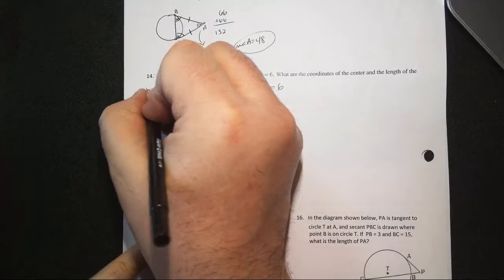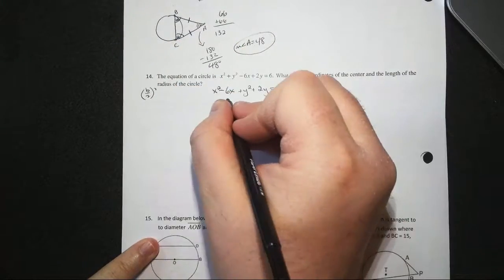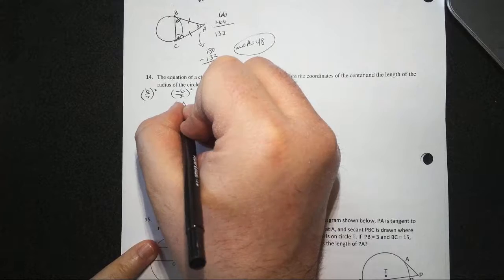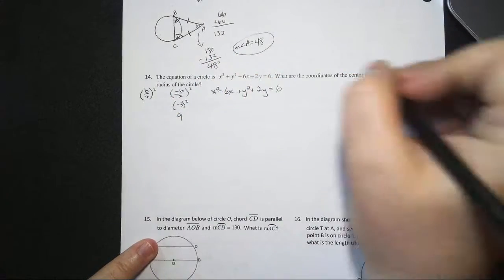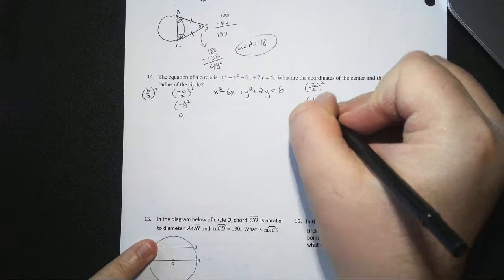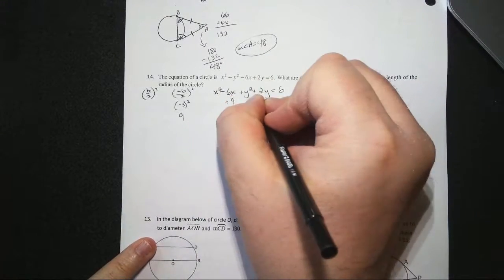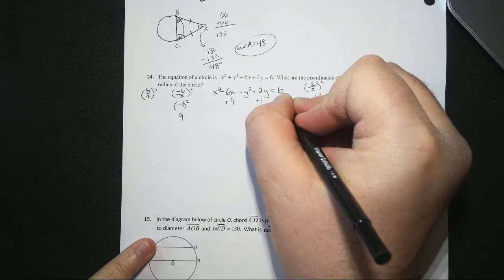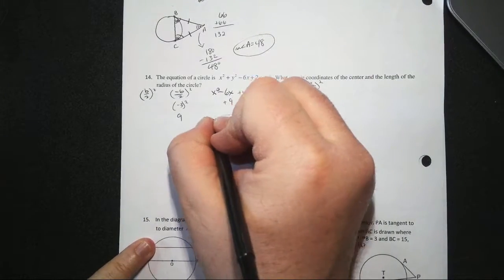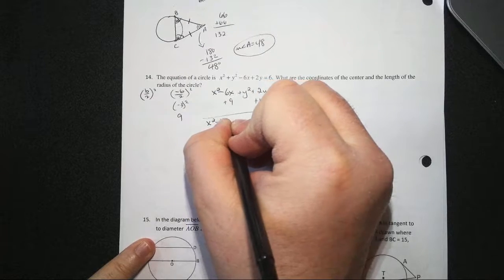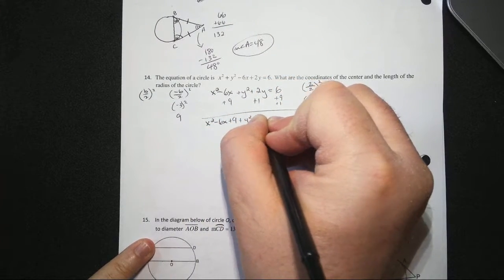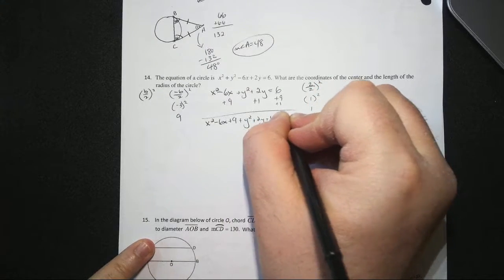Second thing we're going to do is complete the square by doing b over 2 squared. So take the negative 6 divided by 2 and square it, which gives me negative 3 squared, which is 9. And then take the 2 divided by 2 and square it, which is really 1 squared or 1. And I'm going to add those two numbers, 9 and 1, onto both sides. So this becomes x squared minus 6x plus 9 plus y squared plus 2y plus 1 is equal to 16.